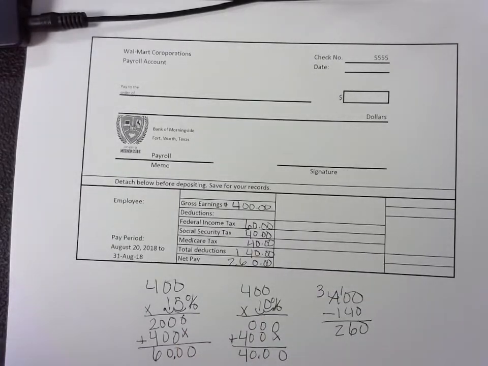Wait, Ms. Turner. So you mean to tell me that I grossed $400, but after my deductions, I'm only going to take home $260? Absolutely.